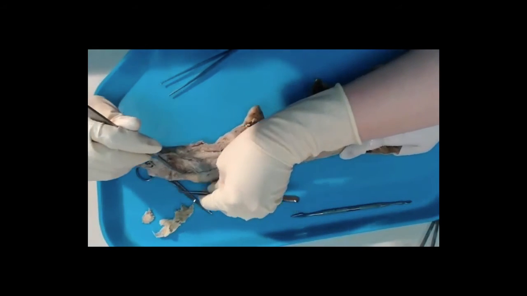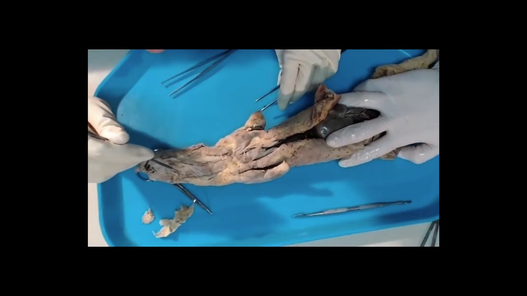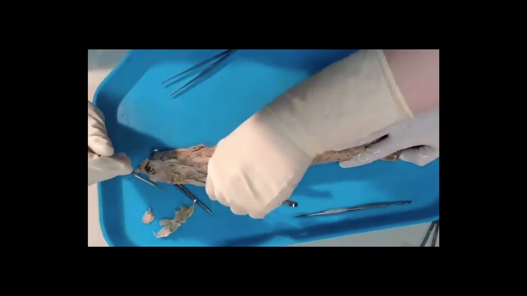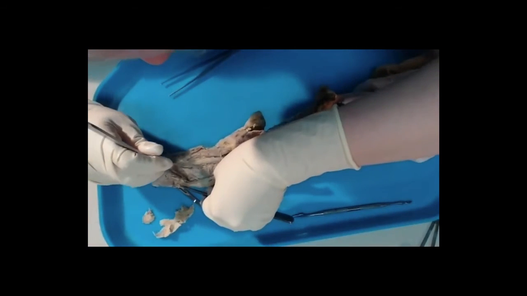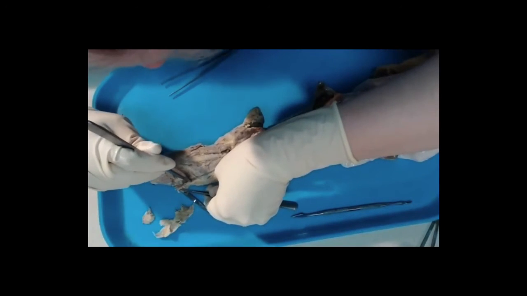Now, as you're cutting, you might actually see the submandibular gland again. It's right here. It just looks like a bunch of tiny circles or globs of fat, like we were talking about earlier. You can cut that out of the way if you would like, if you haven't already done so.